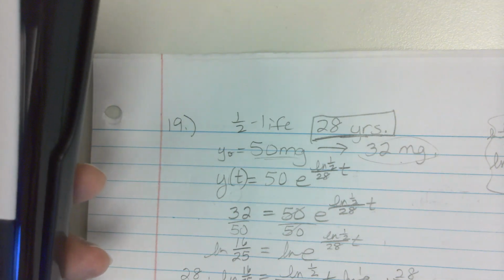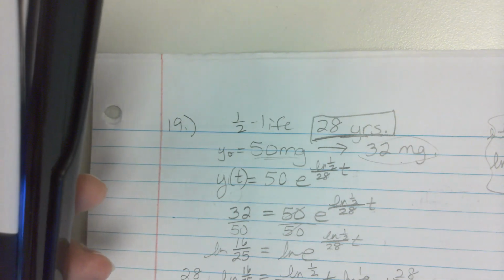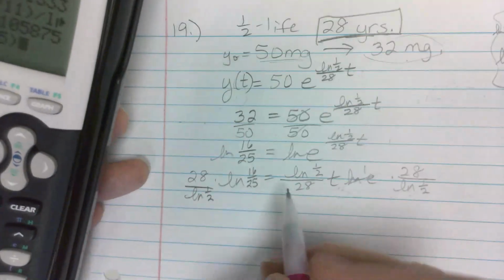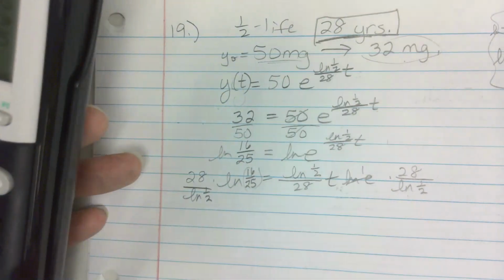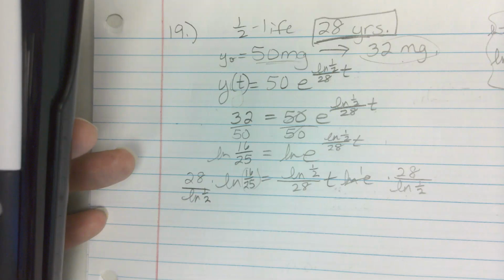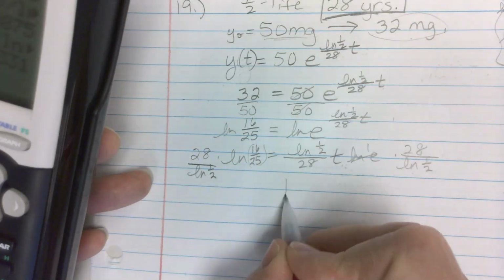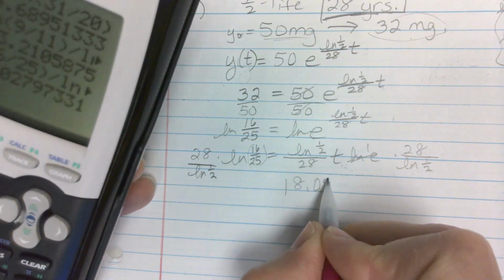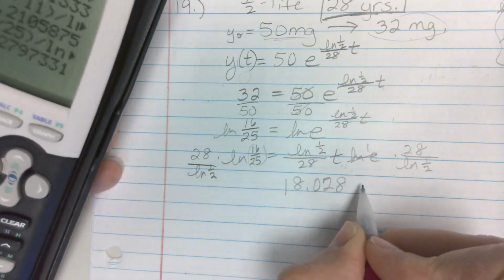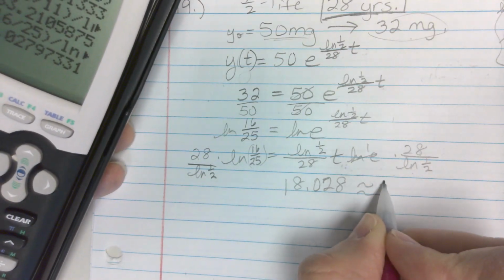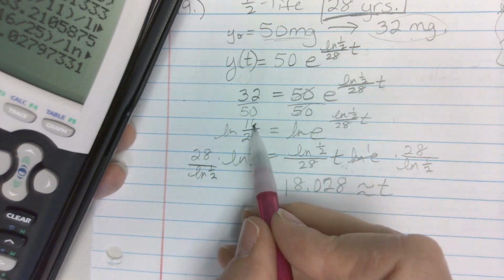Okay, wait. Are you forgetting to end parentheses? I got negative 2.8. I got 18.028. Where did you get the 16 over? I didn't simplify it, but that shouldn't matter, right? No, 32 over 50 works.